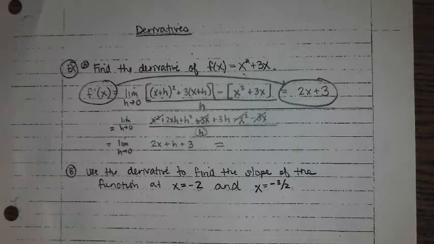Squared out, x plus h squared is x squared plus 2xh plus h squared, because you've got your outer and your inner. Okay, so that's going to apply. Now raise your hand if you're done.